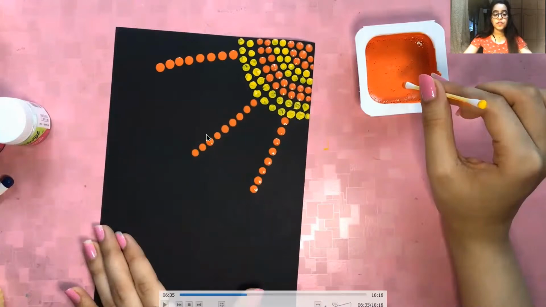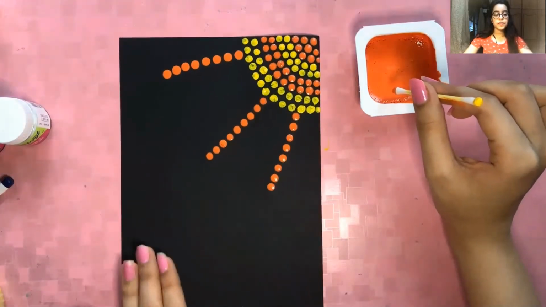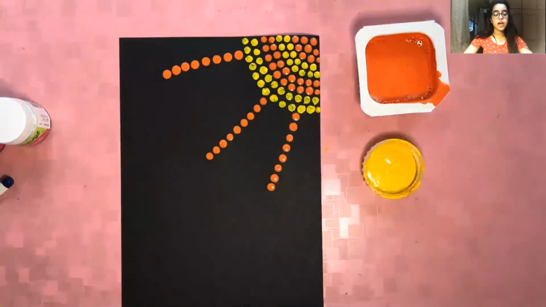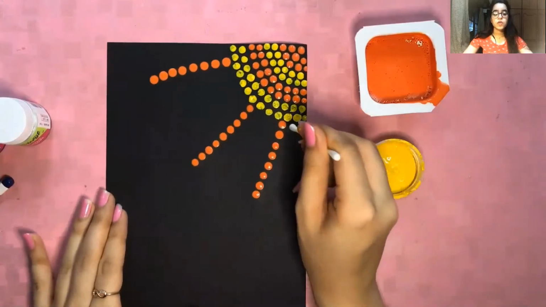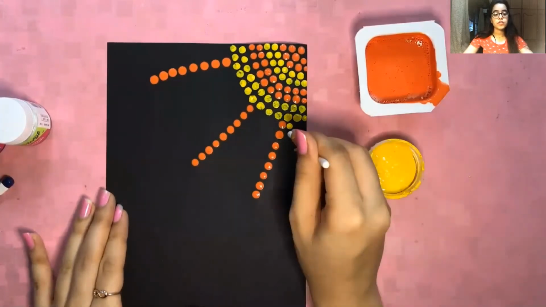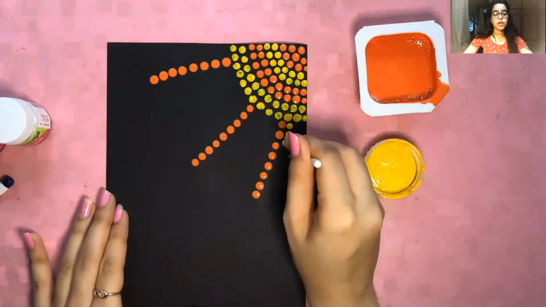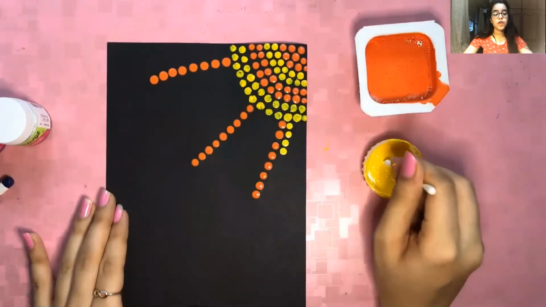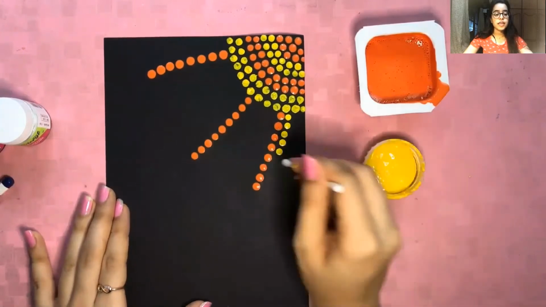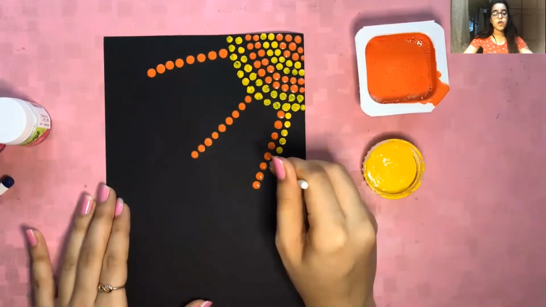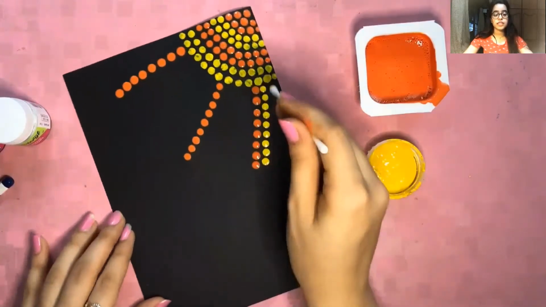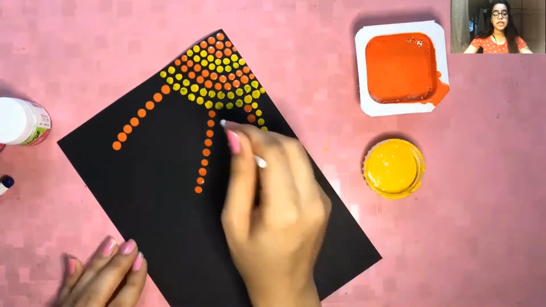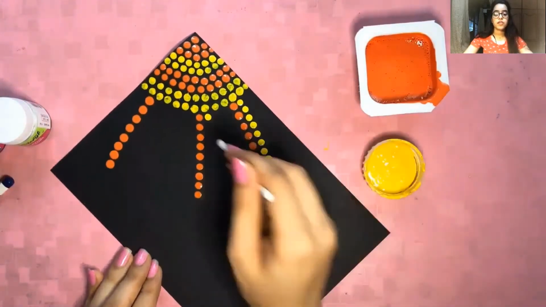Okay, so you see there's good amount of gap between these rays, and then I'll just take another color now, that is the yellow color this time, and in the similar way, just between these orange rays, we are going to draw a good layer of yellow dots now. So just next to this orange, if you see, just next to the orange diagonal line, that is the sun rays, we are drawing these yellow sun rays now. So that's the first one. Similarly to the next rays as well.